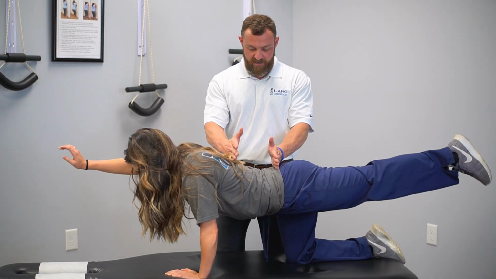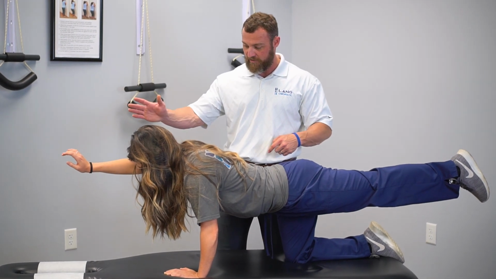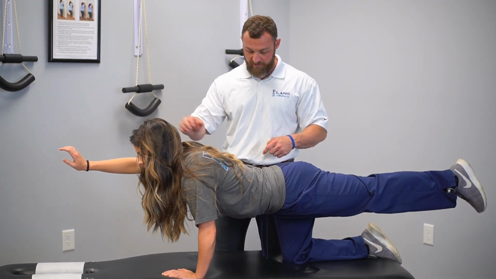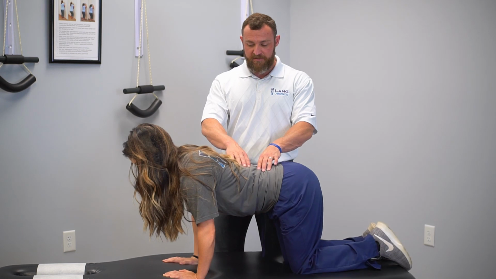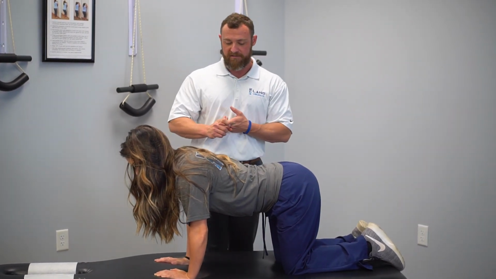Back is nice and straight, nice and stable. She lifts the left leg, the right arm, and she looks straight ahead when she does that. Very good. Okay. Now this one, you're not going to be able to probably do as many of them right off the bat. Thank you, Lindsay.